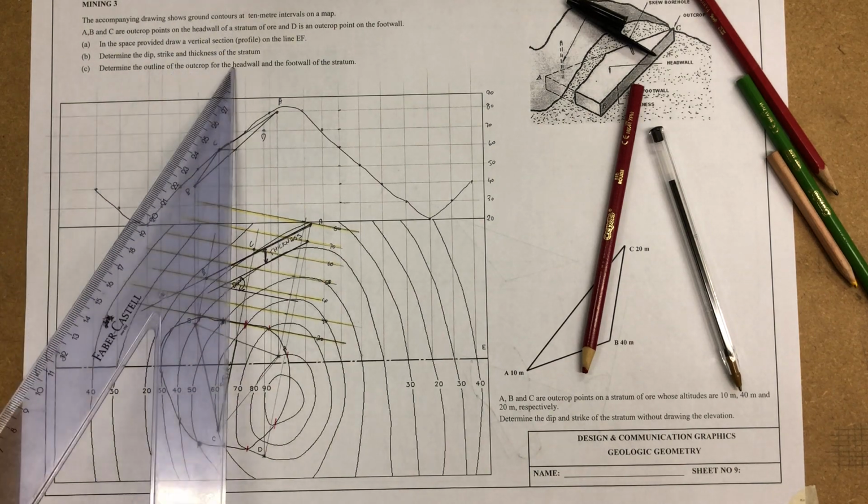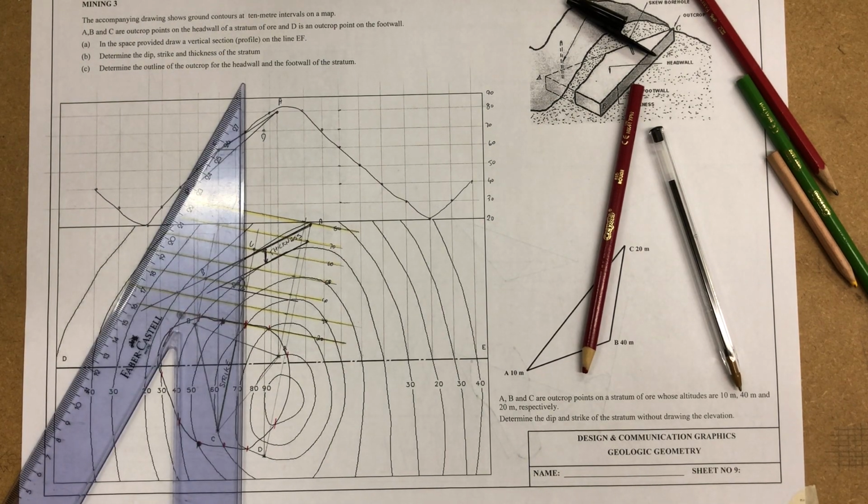Okay, and you do the exact same then for the foot wall. I'm going to do this with a blue pencil this time.